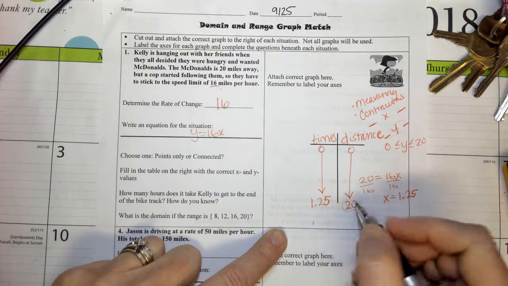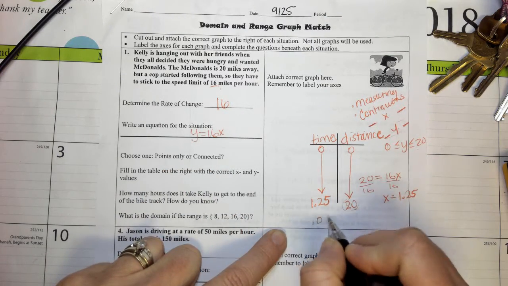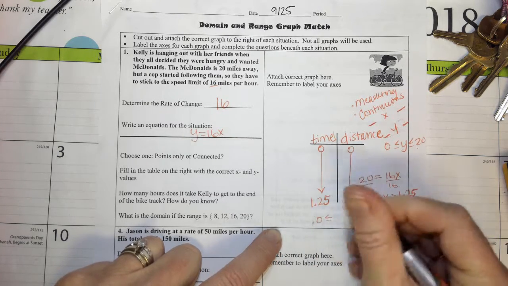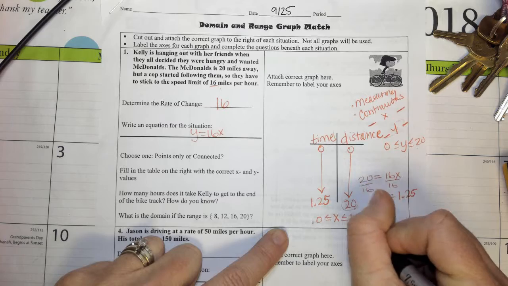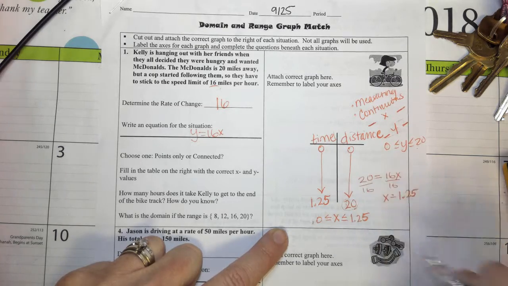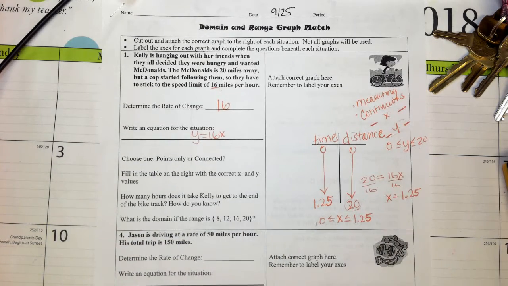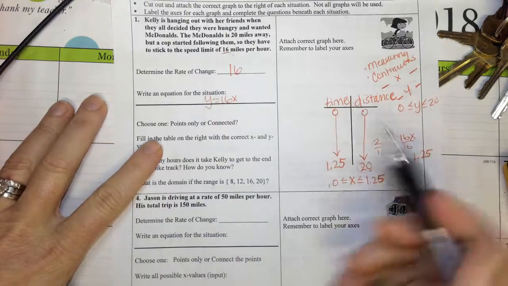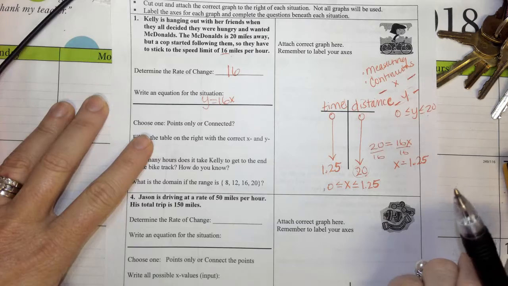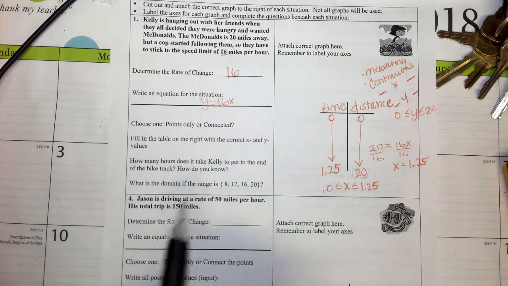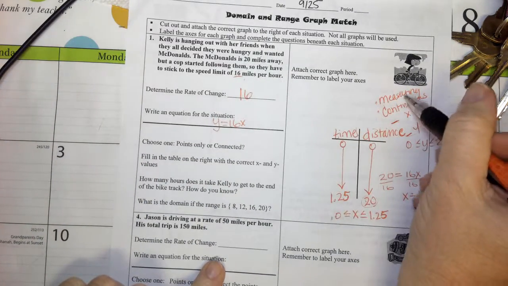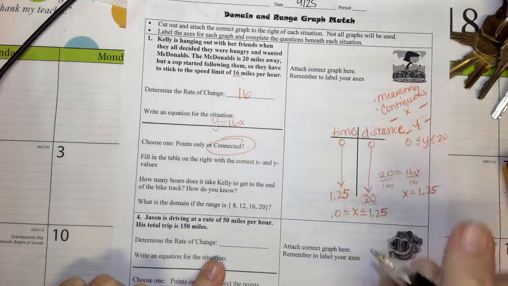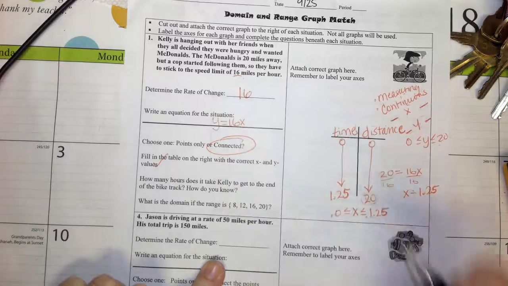So that means, I'm sorry, not my range, my domain is going to be 0 is less than or equal to x, which is going to be less than or equal to 1.25. Okay, so now I'm going to ask myself, are my points going to be connected, or is it going to be points only? But we already determined that over here when we said we were measuring, and so it was continuous, so we have connected points. So we filled in our table here.